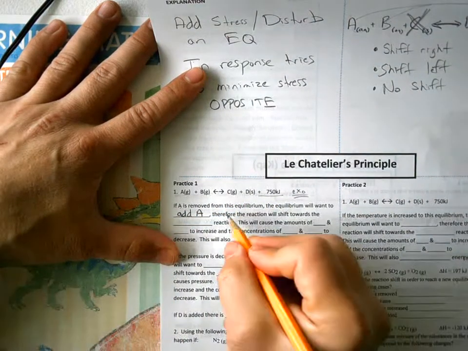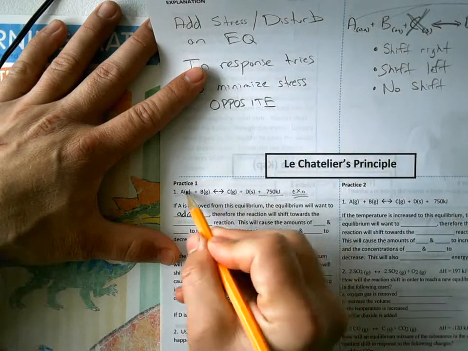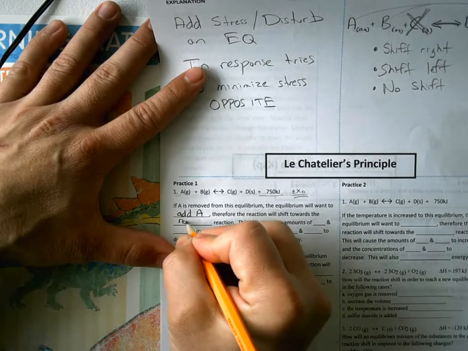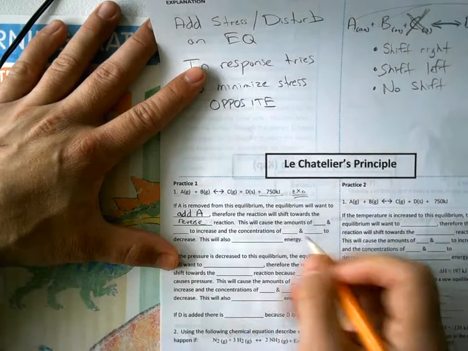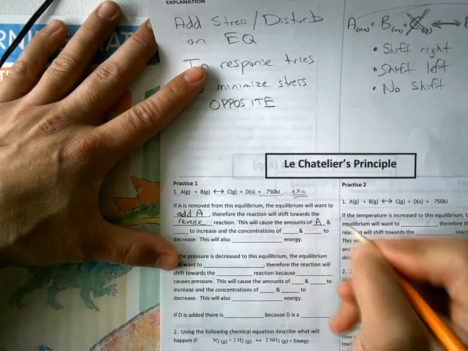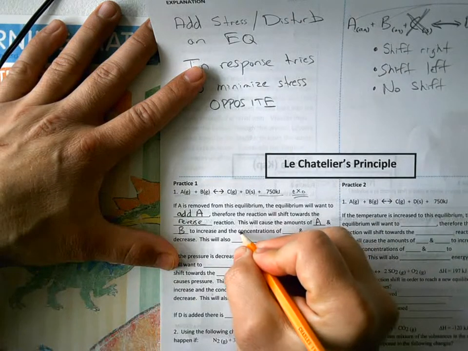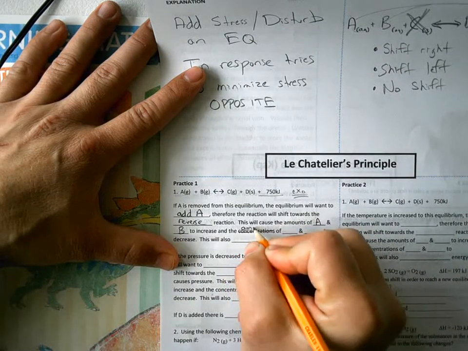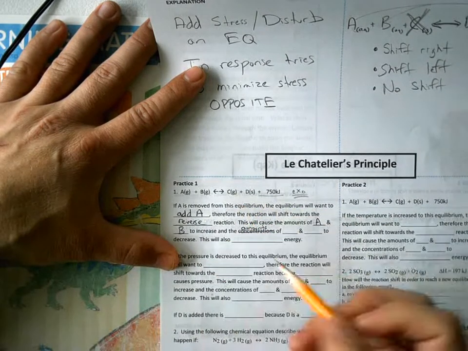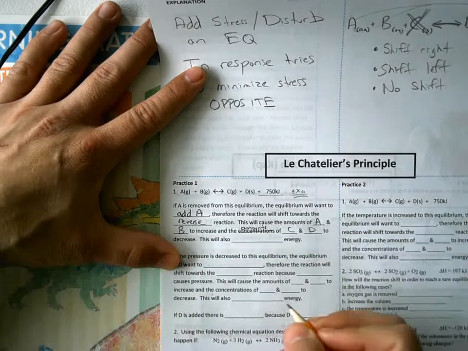Add A. Therefore, the reaction will shift towards the, now if you want to make more A, you want to shift towards something. So you want to shift left. So shift towards the reverse reaction. It'll shift left. This will cause, now if we're shifting to the left, that's going to make the amounts of A and B to increase. And it's going to cause the, and I'd rather say amounts here than concentrations, because D is technically a solid. Now even though D is a solid, if you're shifting left, you're still going to be using it up. So it's going to cause the amounts of C and D to decrease.